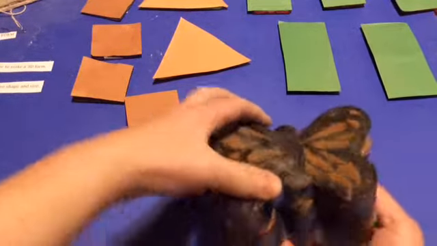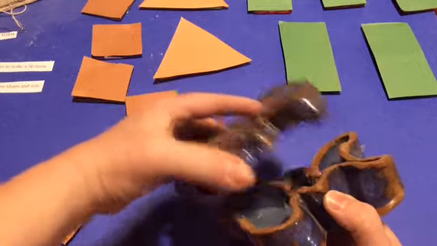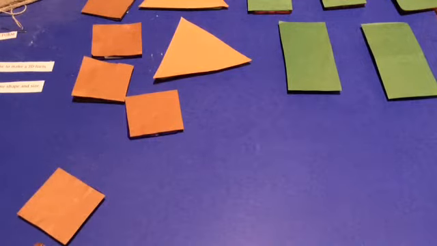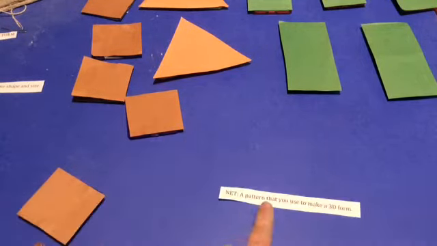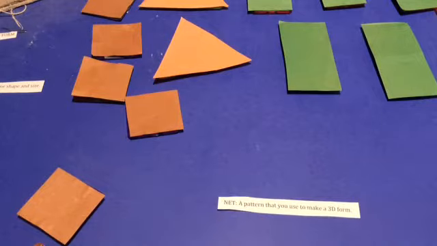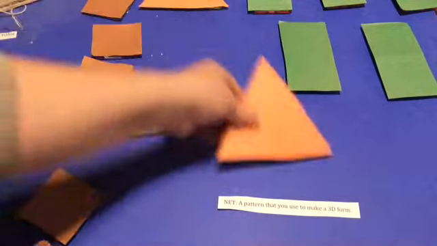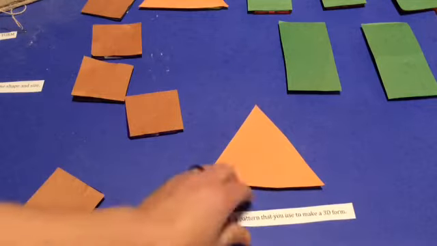It's called a puzzle piece pot because it fits together like two puzzle pieces. A net is a pattern that you use to make a 3D form. Form is the art word that we use for something that is three-dimensional. It's often called a 3D shape, but the art word is actually form. So I'm going to start.